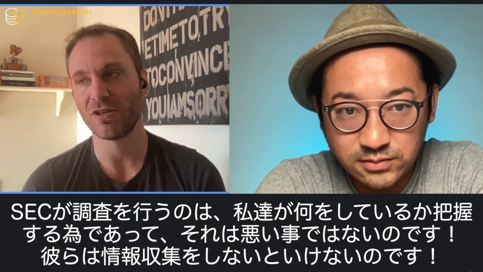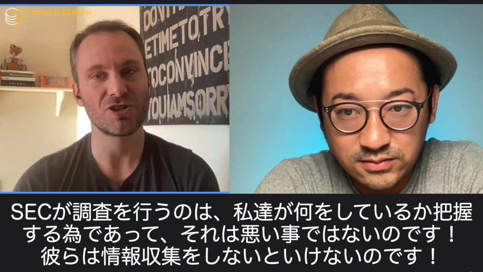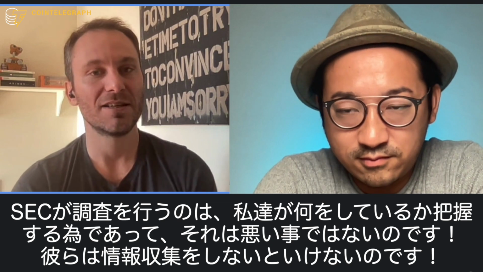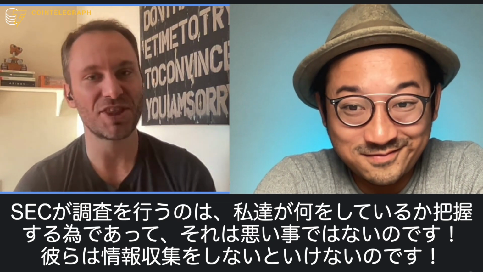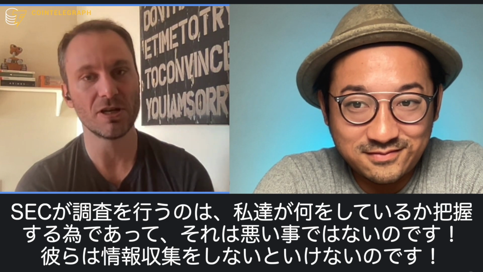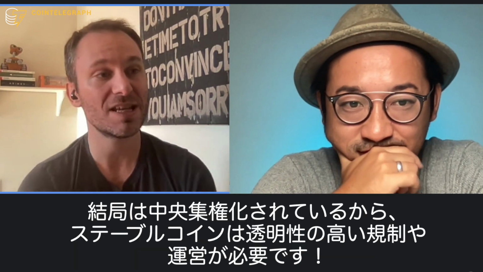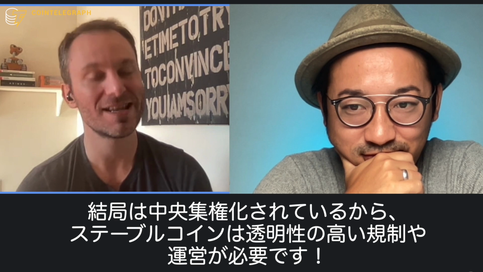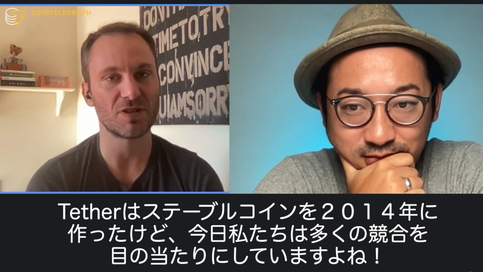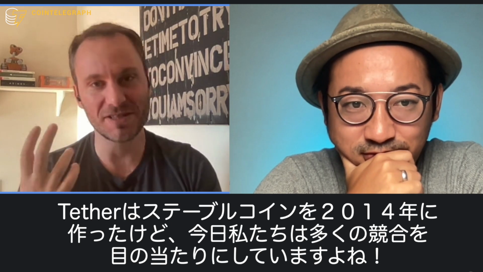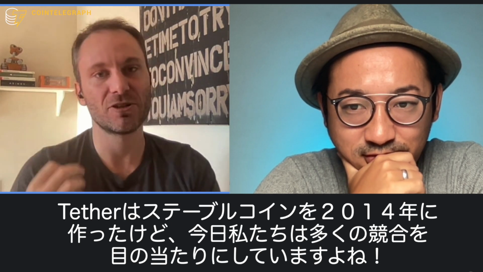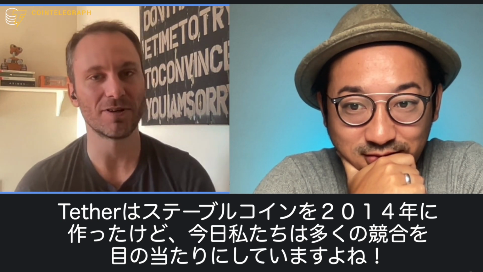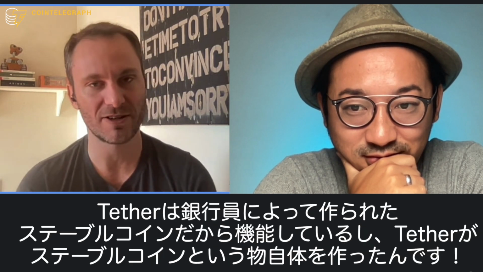Regulators asking you for information is not necessarily a bad thing, and it's public. Sometimes you see that the SEC sent a letter, and that's not a bad thing per se. They have to ask for information so that they can evaluate what is being done. In the end, there should be a clear regulation for centralized stablecoins. Tether created the entire stablecoin space in 2014. What we see today are many competitors that jumped on board, and basically the other stablecoins were created by bankers, right?